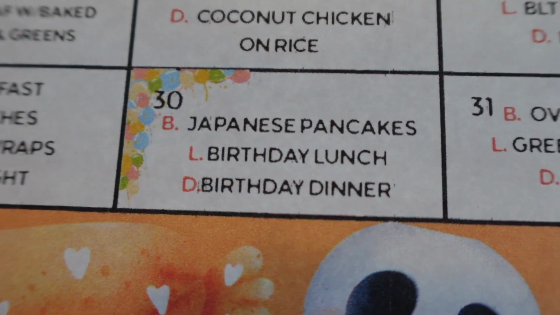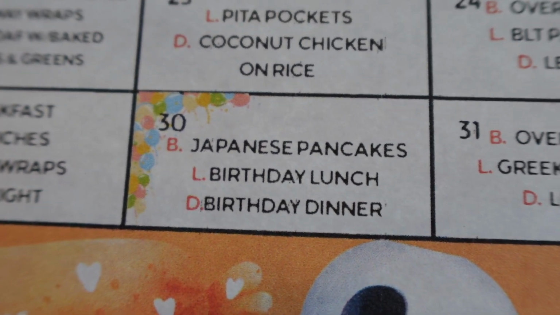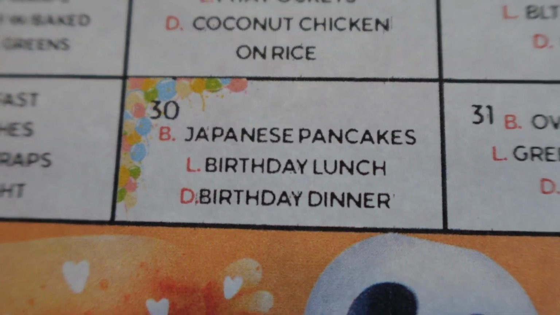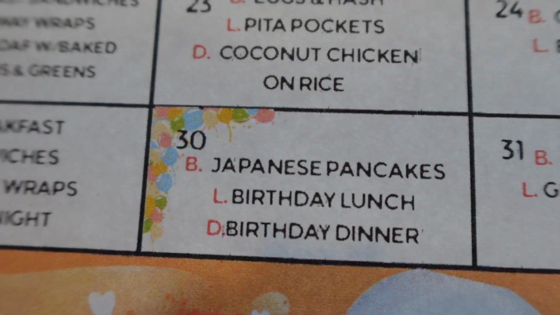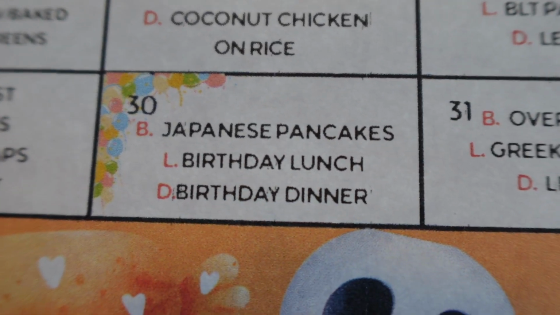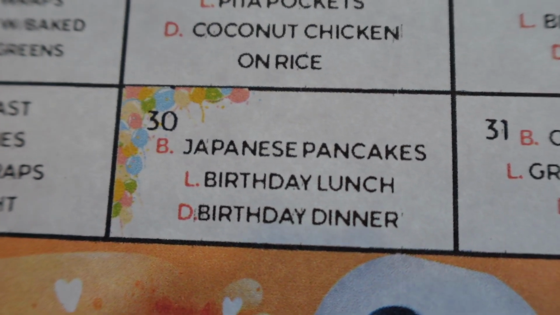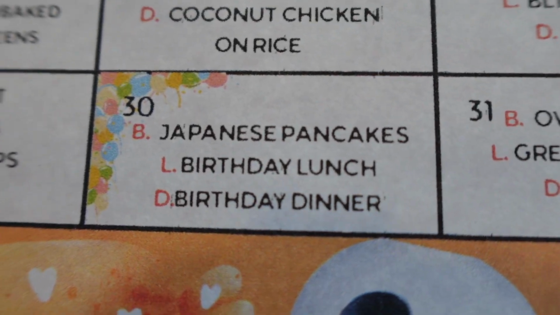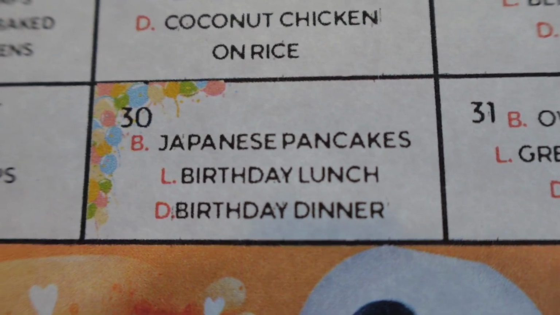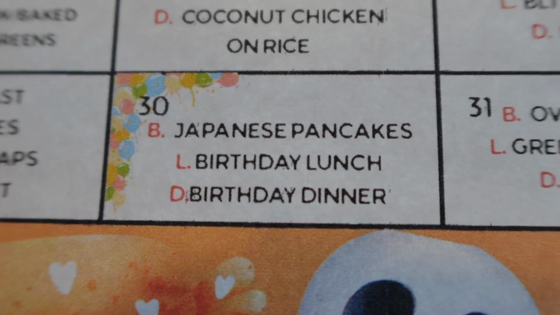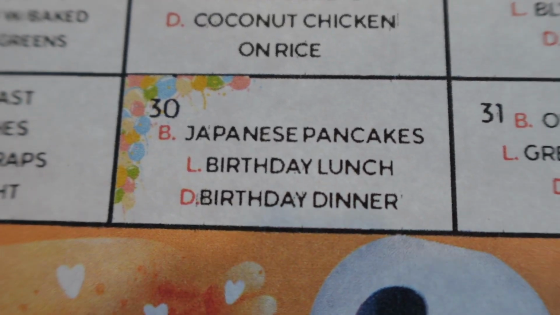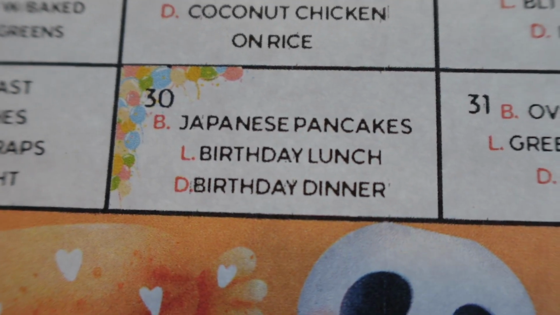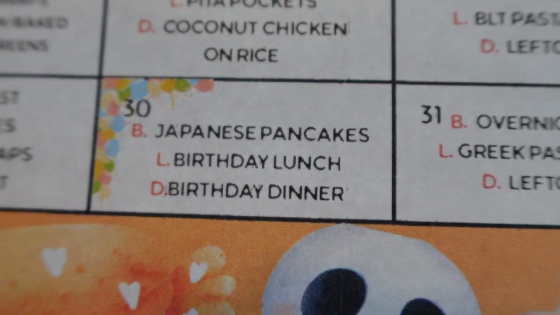But what she did specify that she wanted was Japanese pancakes. She randomly saw a YouTube video recently when she was supposed to be researching something else. Anyway, she found this recipe for super fluffy Japanese pancakes. So that's what she's requested for her birthday breakfast, so we'll see how we go with that one.